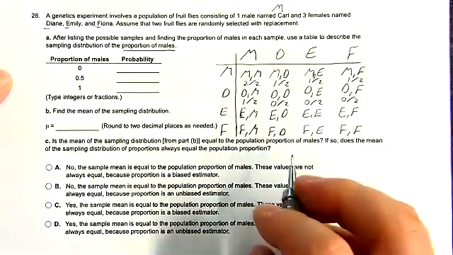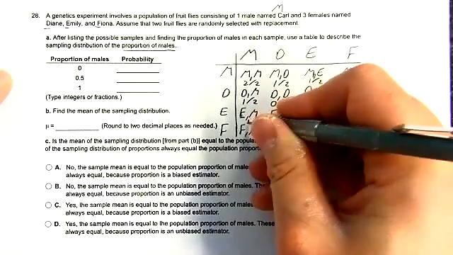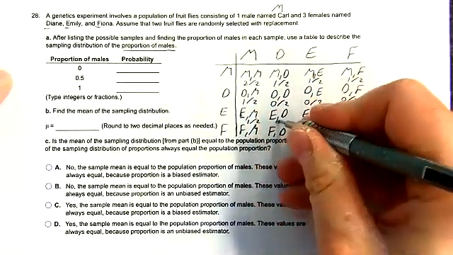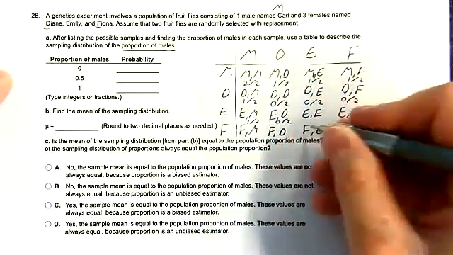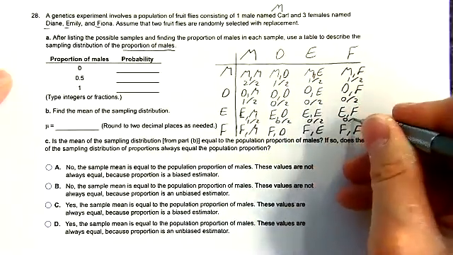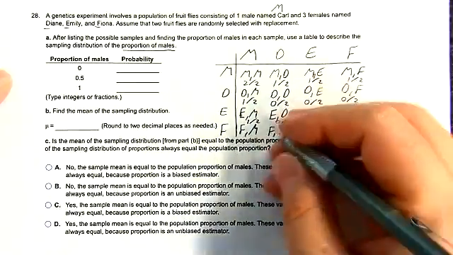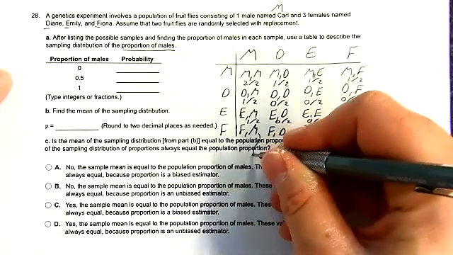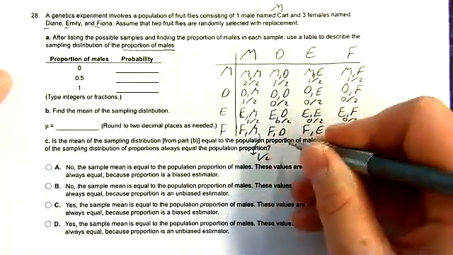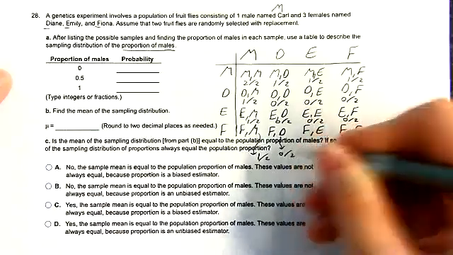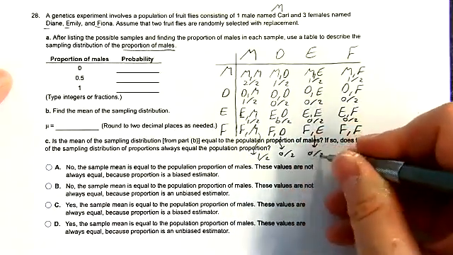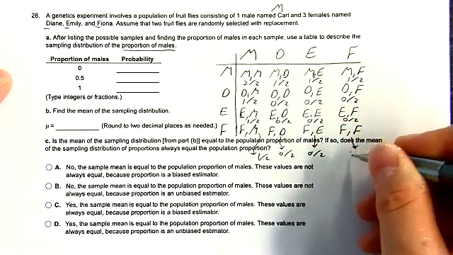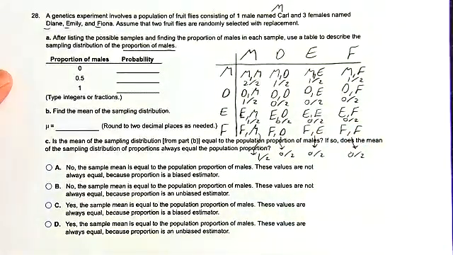So I'm just looking for M, really. Here's 1 M out of 2 letters. 0 M's out of 2 letters. 0 out of 2, 0 out of 2. Running out of room down here. Let me write these down here. 1 out of 2, 0 out of 2, 0 out of 2, and 0 out of 2.